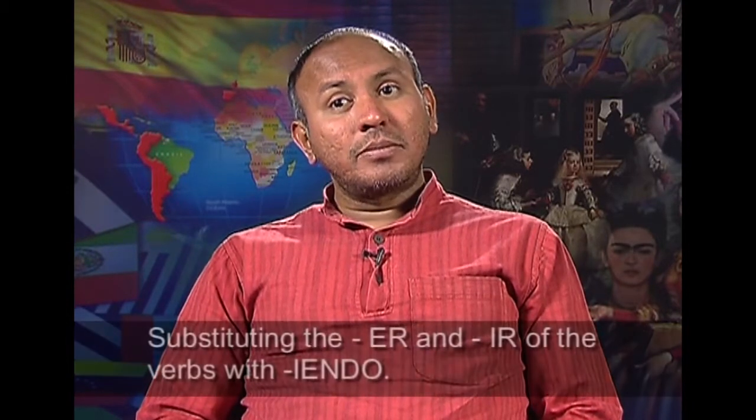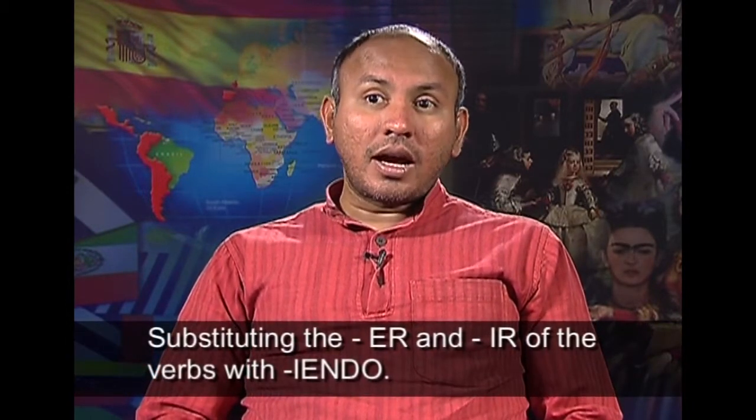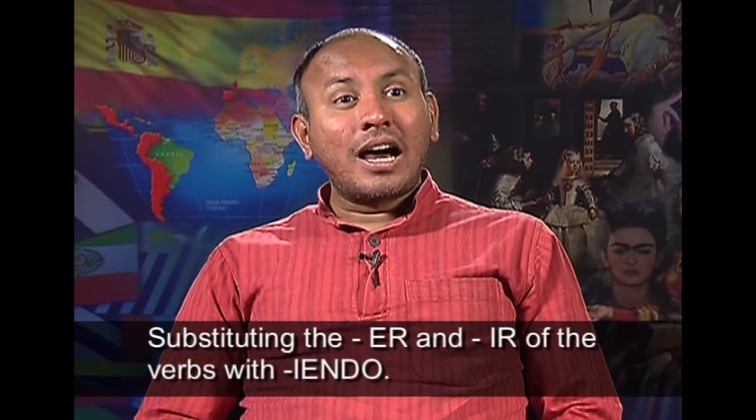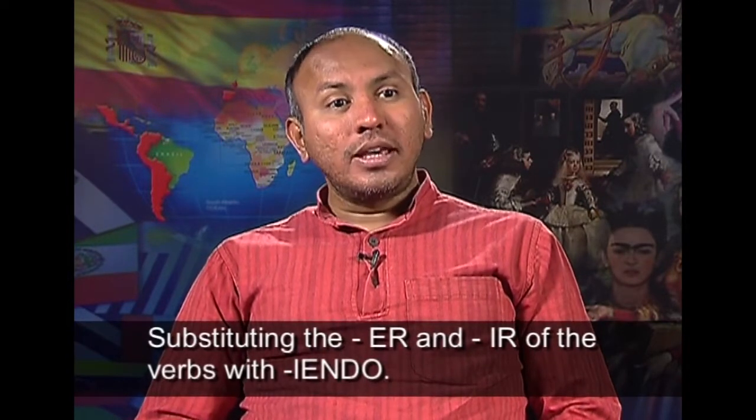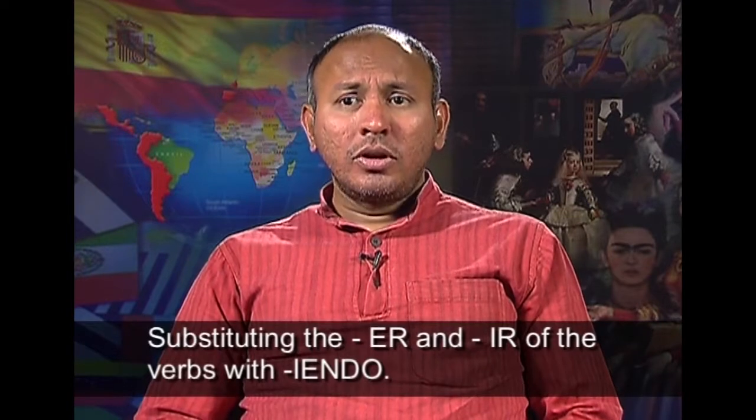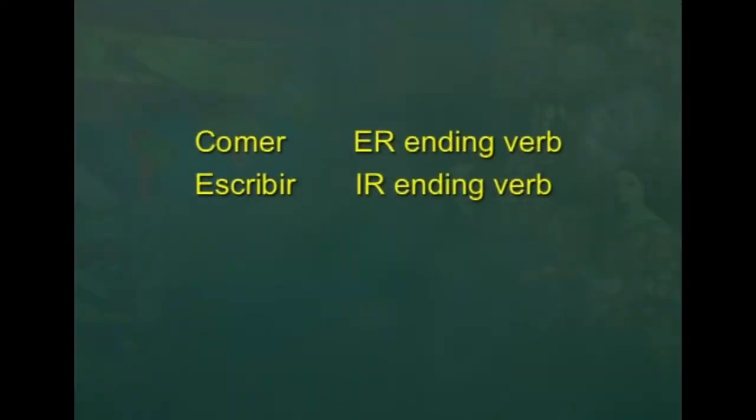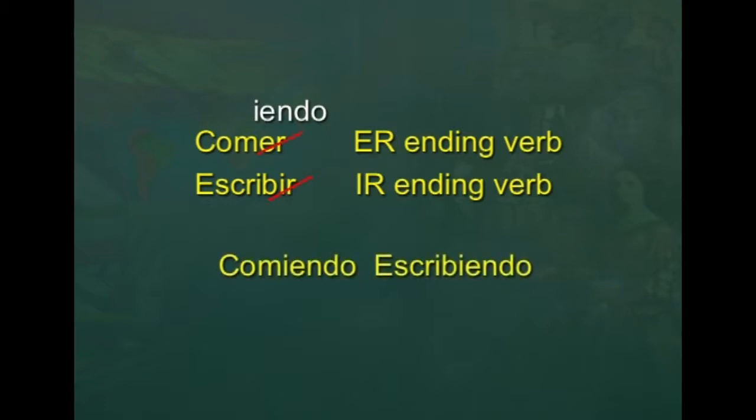When it comes to ER or IR ending verbs, we conjugate them substituting the ER and IR of the verbs with iendo. Por ejemplo, comer is an ER ending verb and escribir an IR ending verb. We add iendo to both verbs, therefore they become comiendo and escribiendo.